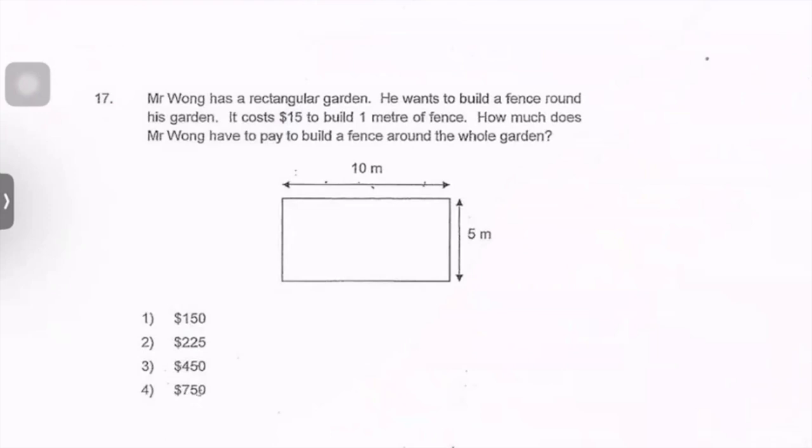Next, Mr. Wong has a rectangular garden. He wants to build a fence around his garden. It costs $15 to build 1 meter of fence. How much does Mr. Wong have to pay to build a fence around the whole garden? So the fence will wrap around the garden. So just imagine a fence like that. So it's a fence, fence, fence, and a fence. So fence are just like metal wiring to prevent people from entering.